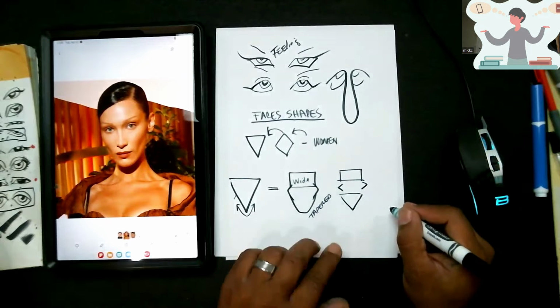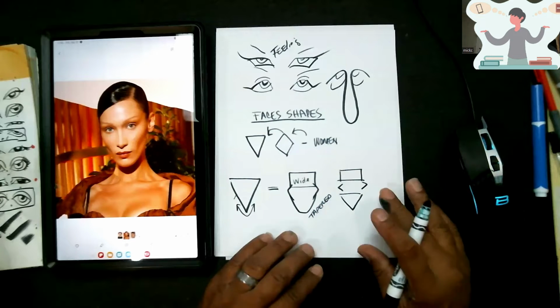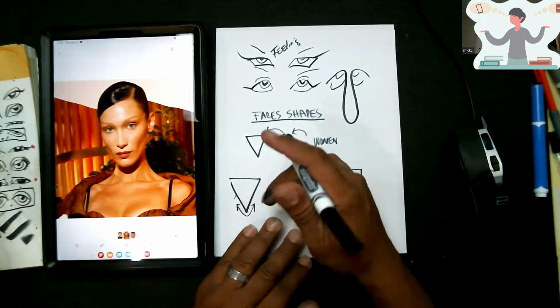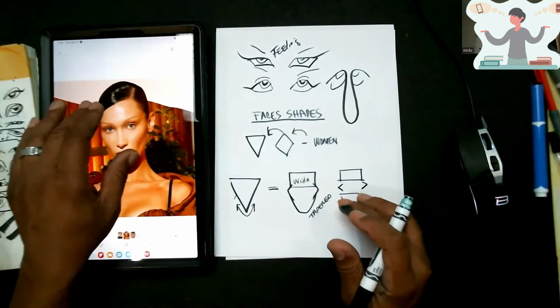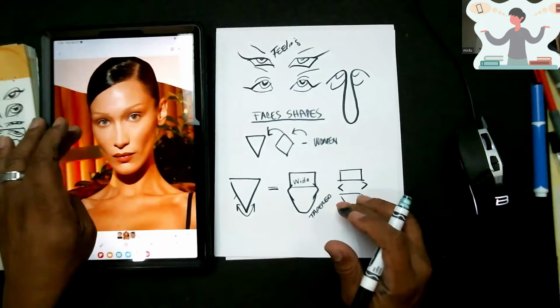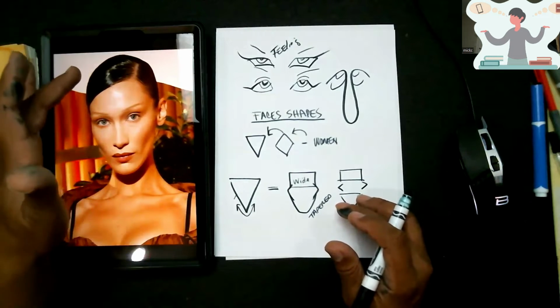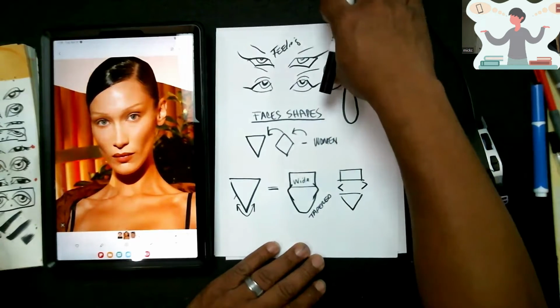Now, by understanding what this triangle shape is, we need to demonstrate it by using a person that has a triangle face. So what we'll do is we'll use her face.